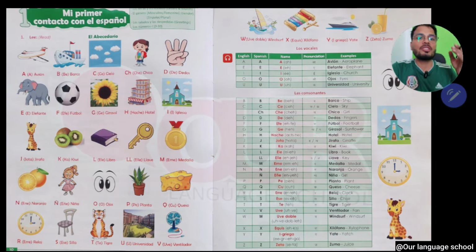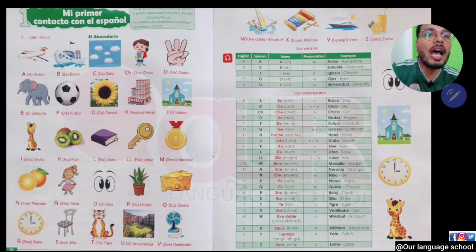In English we say A, B, C, D, E, F, G, H, I, J, K, L, M, N. So the name of the alphabet, here we have a table. There are vowels A, E, I, O, U in English. In Spanish we say A, E, I, O, U. So in Spanish, A sounds like A, E sounds like A, I sounds like E, O sounds like O, and U sounds like U.